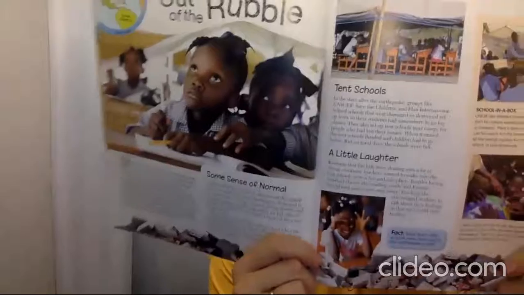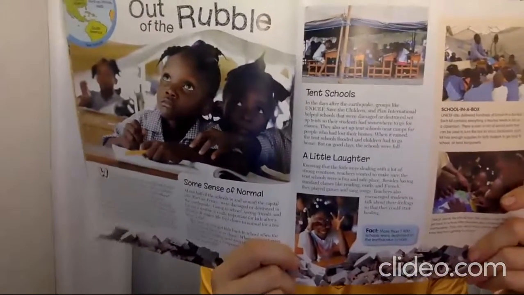What happened in this passage that was a problem? Don't tell me how they fixed it. If you choose to write about tent schools or school in a box, it's not correct. But what happened that made their life not normal? Just one sentence to tell me what happened to this school. Write it down for me.